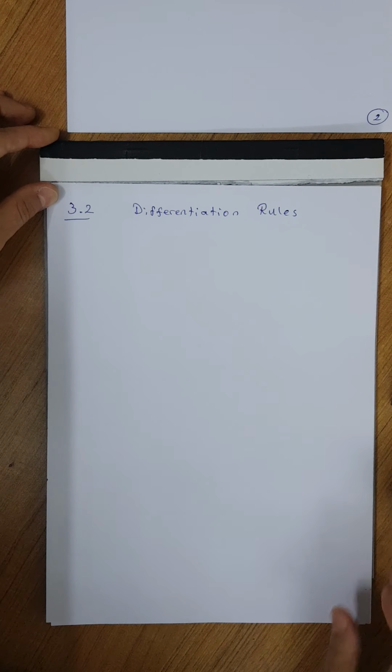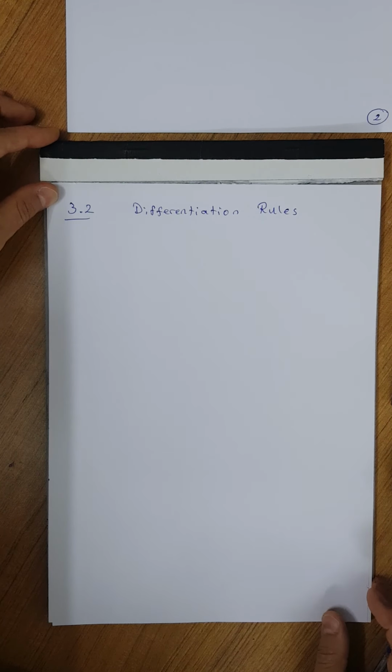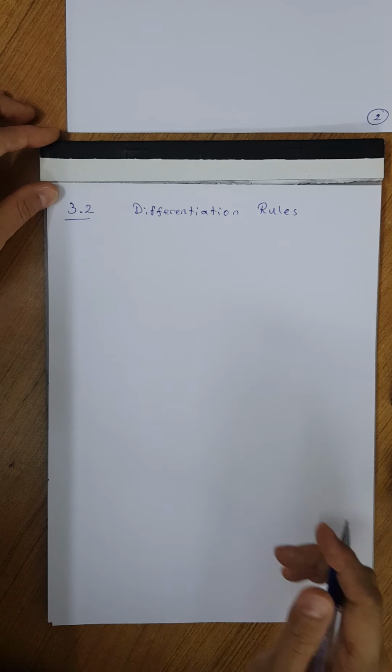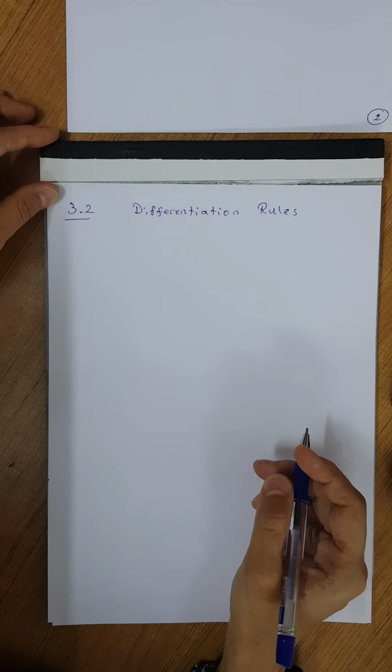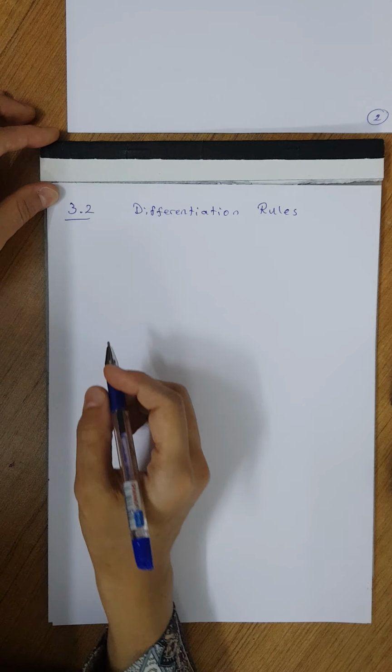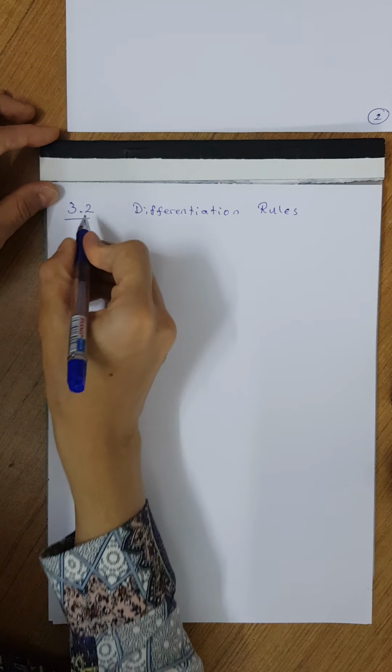Of course, we had in chapter 1, in section 1, a general idea about differentiation, but we have got some differentiation rules to find the derivatives of the functions that will be given to us. We will start, of course, with the simple rules that we have got for differentiation. The very first simple rule is the derivative of a constant function.